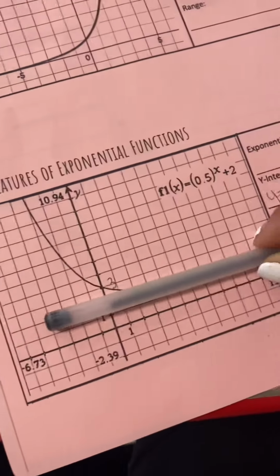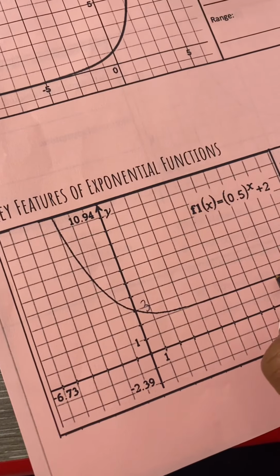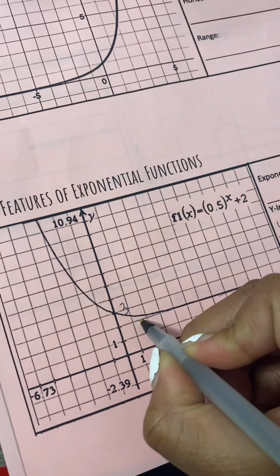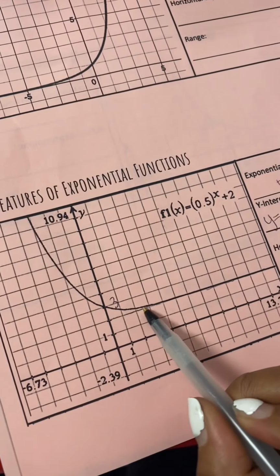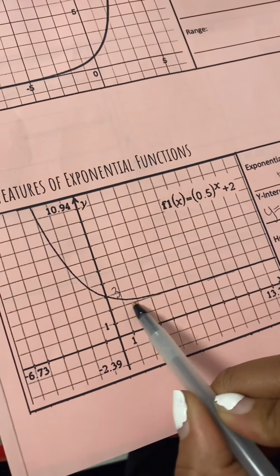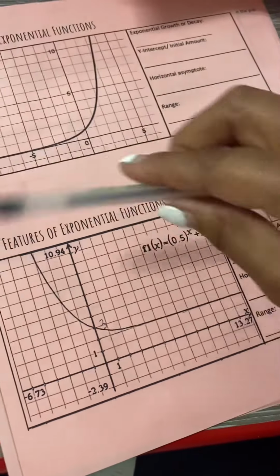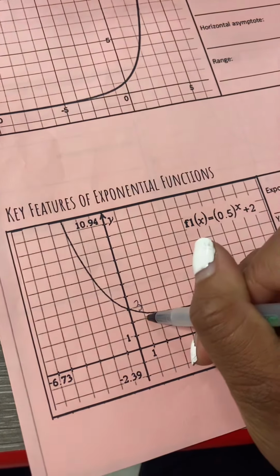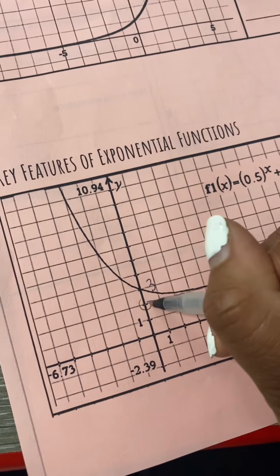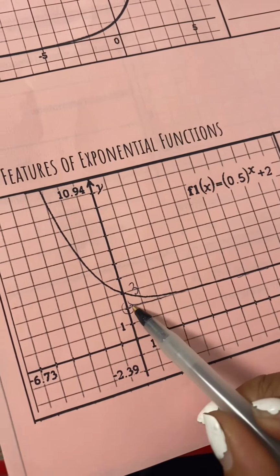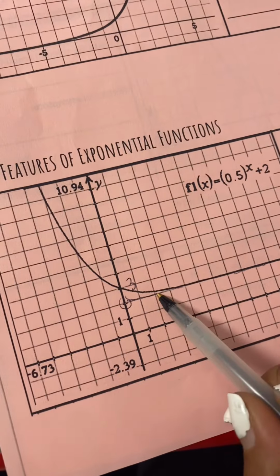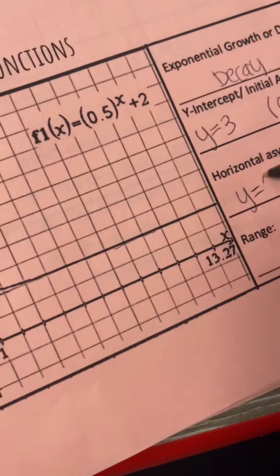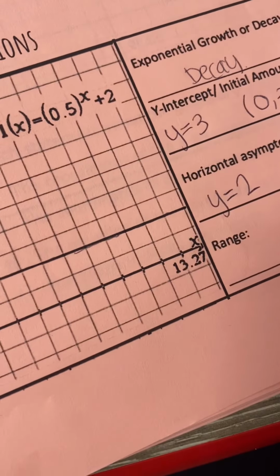Your horizontal asymptote is the invisible line that you would draw or notice that almost touches the bottom of this curve, or if it was inverted, the top of the curve. That horizontal asymptote crosses through y equals 2. Y equals 2 is your horizontal asymptote.